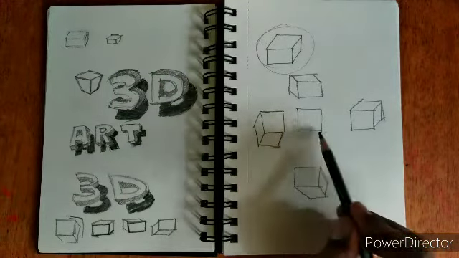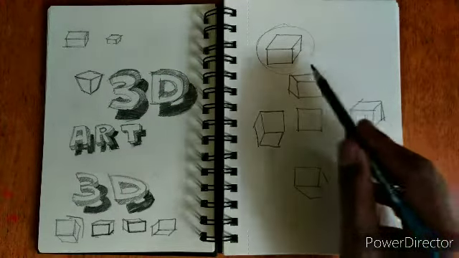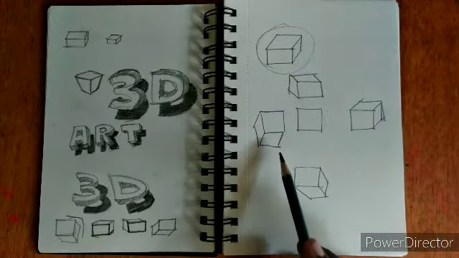So one square can be turned into all its different sides.